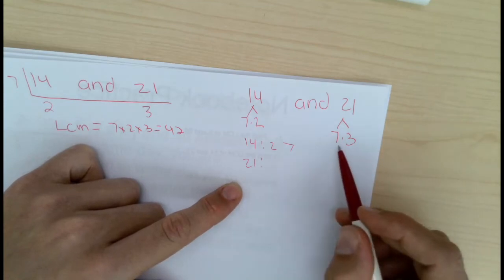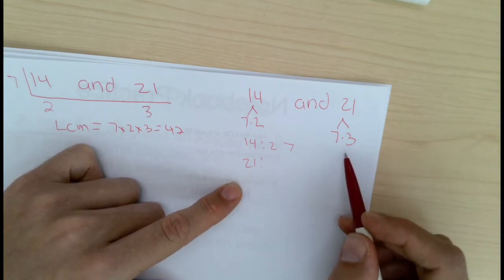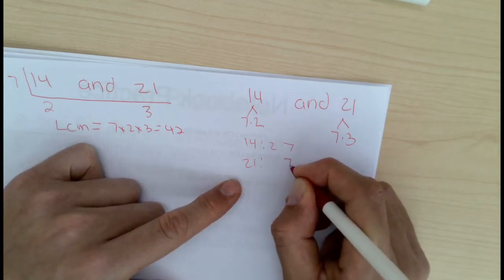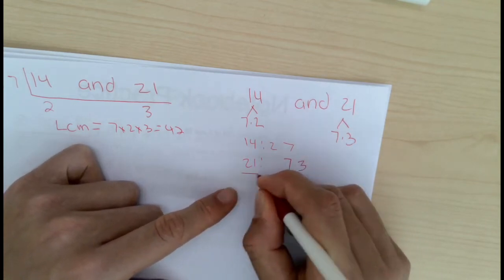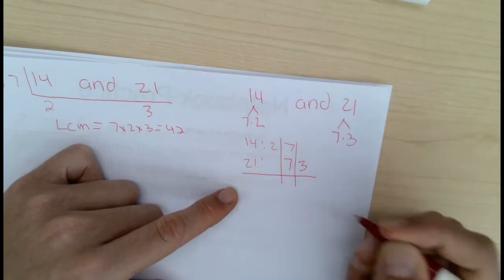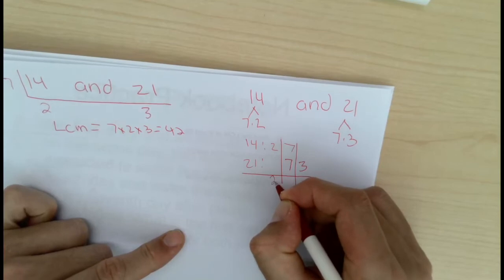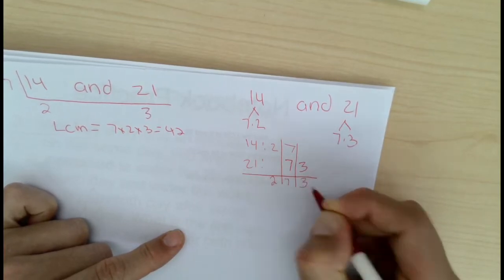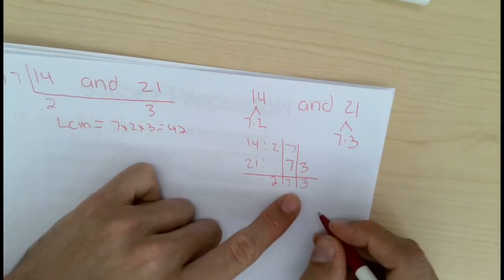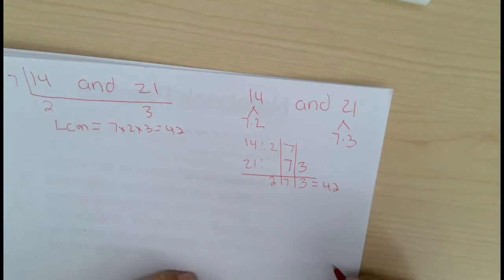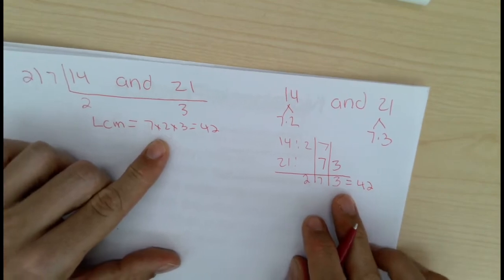Now I don't want to line up my numbers. I want to kind of keep them separated if they're different. So I'll put a 7 here, and I'll put a 3 here. Now I'll bring these down, just like our method over here, where we bring everything down. And when I multiply 2 times 7 times 3, I get 42. So my LCM is 42.